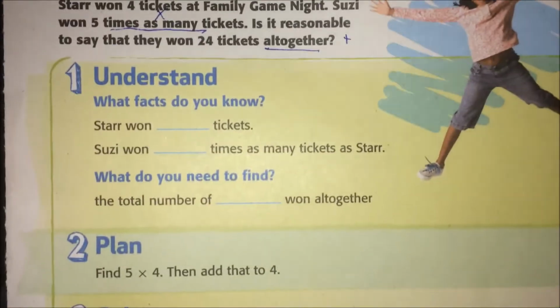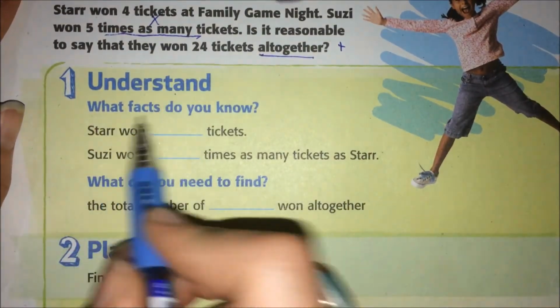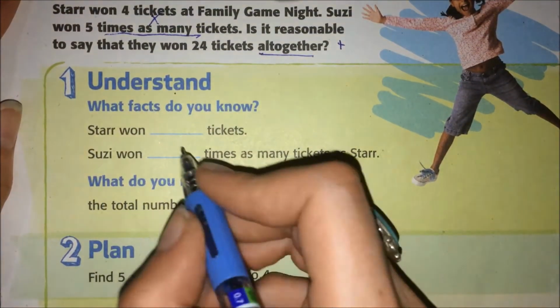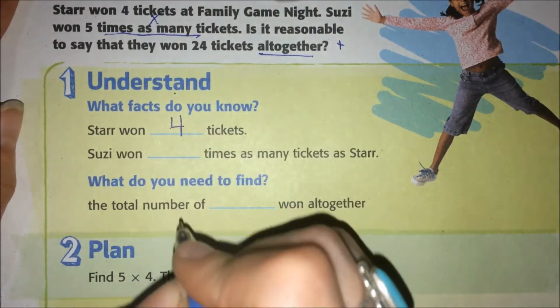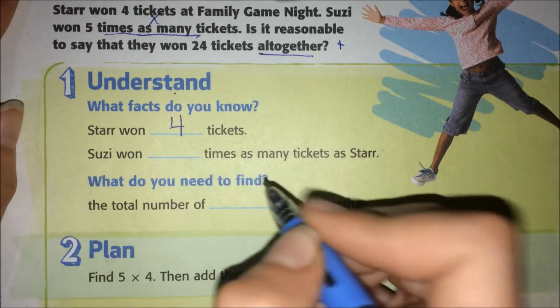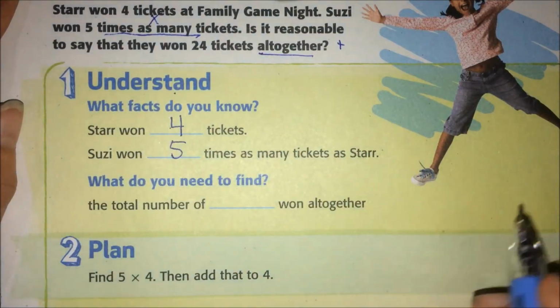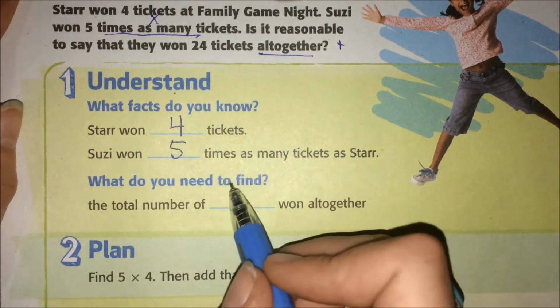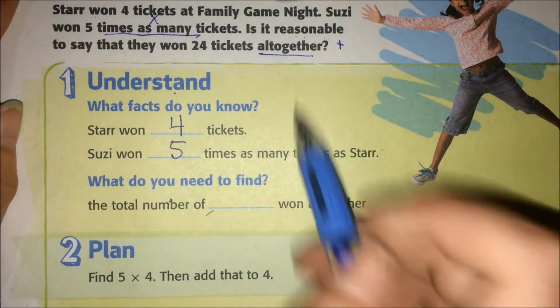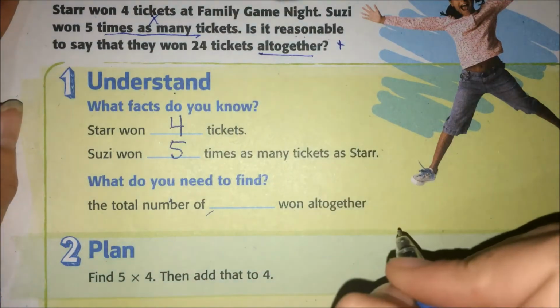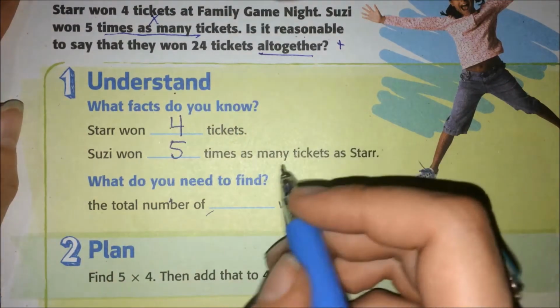Okay, number 1, we have to understand. What facts do you know? Okay, well, we know that Star won 4 tickets. And we know that Susie won 5 times as many tickets as Star. What do we need to find? We need to find the total number of tickets won altogether.